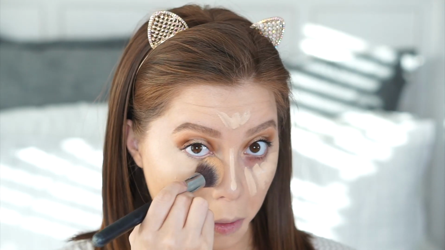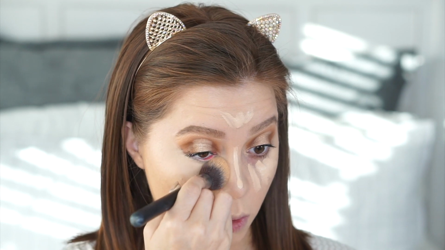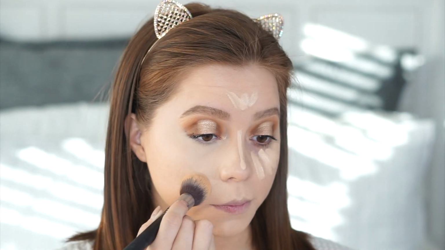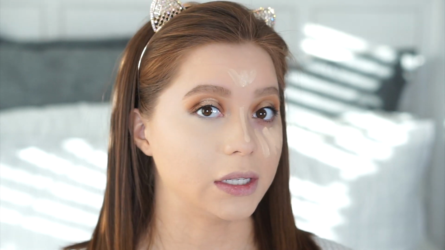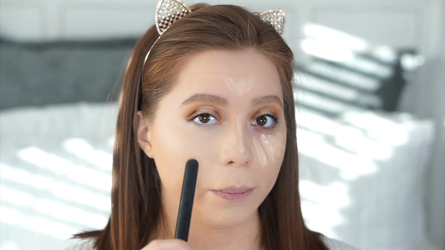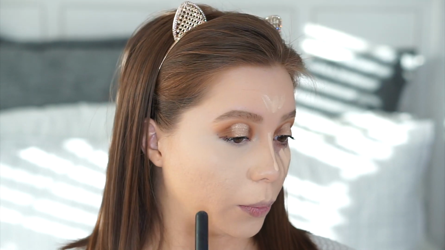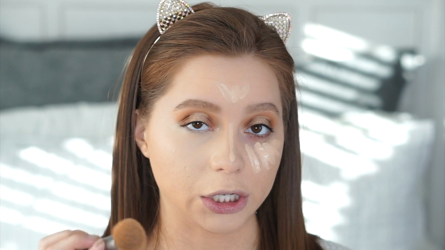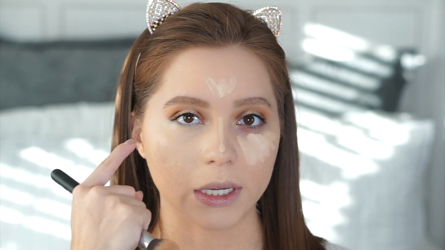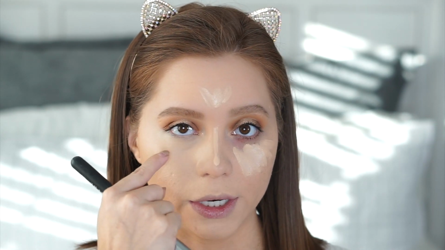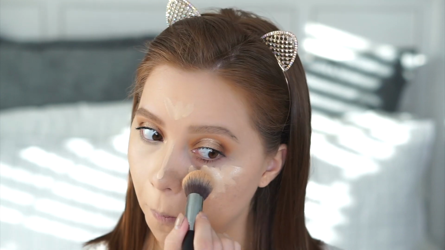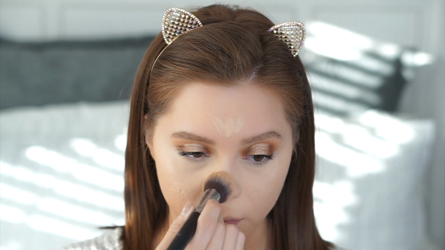And you really want to bring it all the way in to this inner corner to brighten it up. So as you can see, it's brighter right here, but it gradually goes into my natural skin tone color, or the foundation color, instead of you just being able to see a noticeable little circle right here between my foundation and my concealer. And then just blending it on the nose and the forehead.